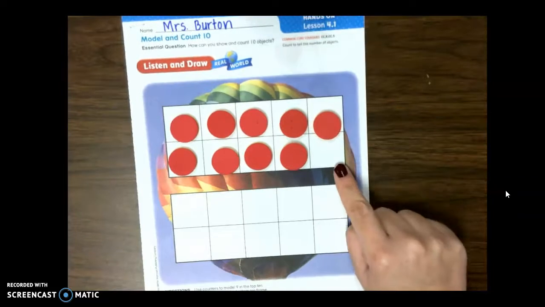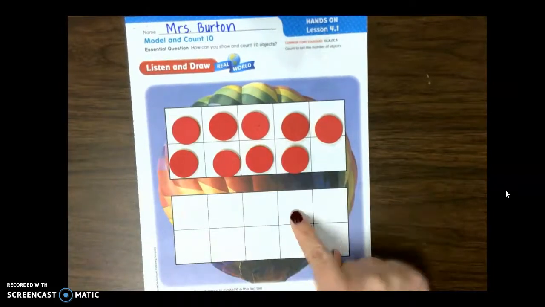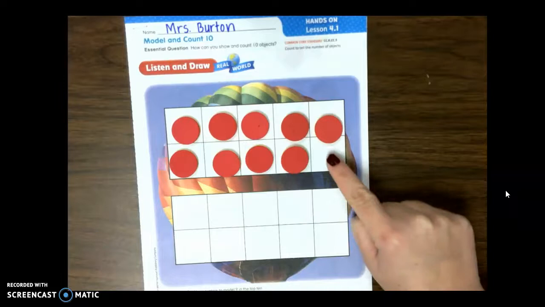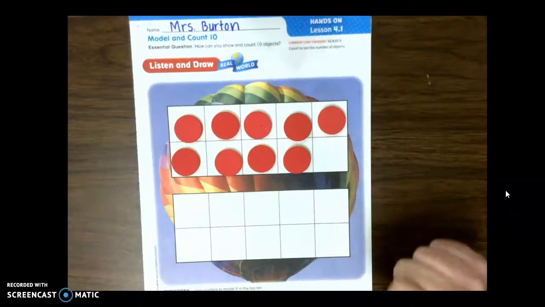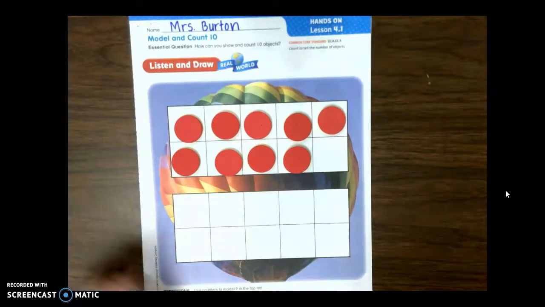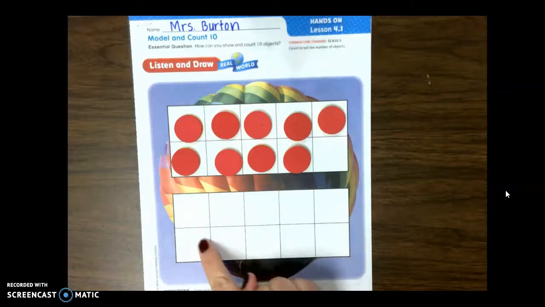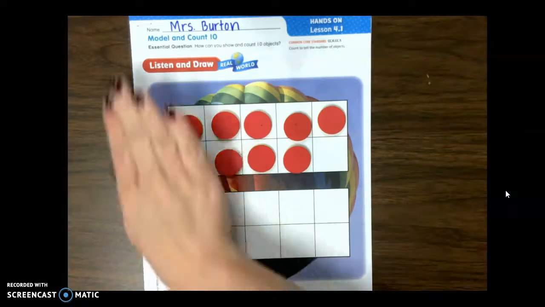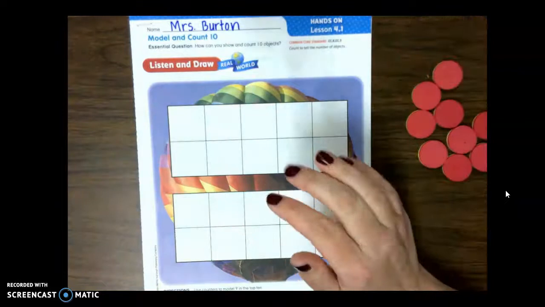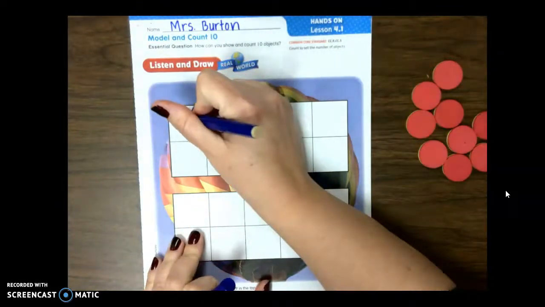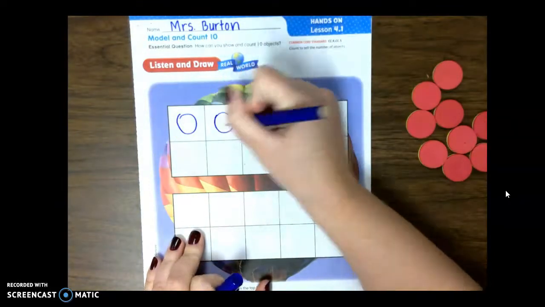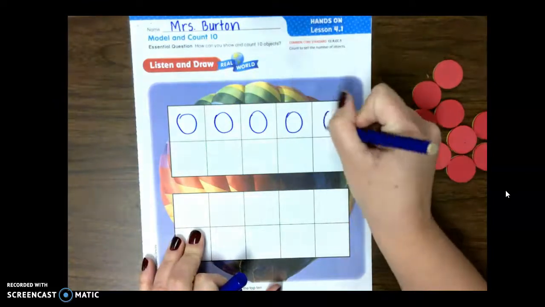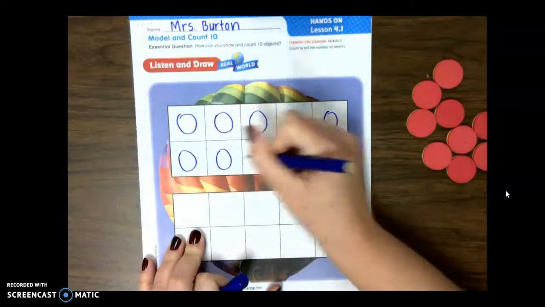How many empty spaces do I have? If I model 9 counters in a 10 frame, I only have 1 space left over. 9 and 1 more would give me 10. Now I want you to come down. Well, actually, first let's take those out of the way and let's draw to show what those 9 counters would look like. 1, 2, 3, 4, 5, 6, 7, 8, 9.